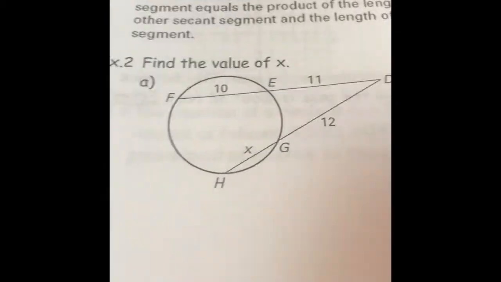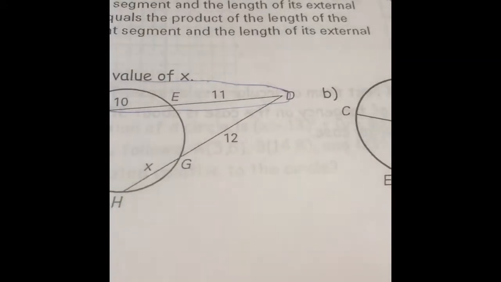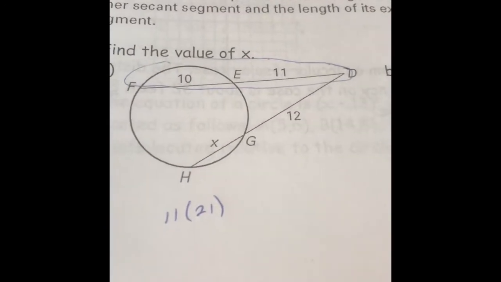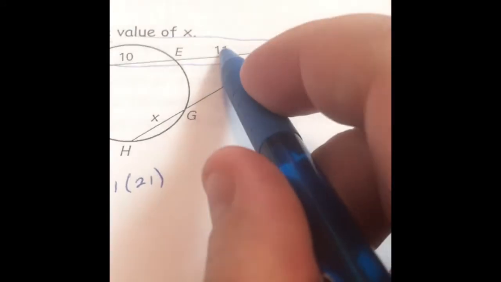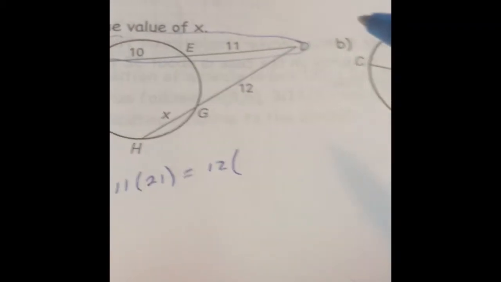Let's do this one together. So I got to find the value of x. So let's take a look at this top secant segment right here. That is going to be 11 times 21. Okay, not 11 times 10. It's 11 times 21. It's the outside piece times the entire segment is equal to the outside piece times the entire segment. Now, the entire segment is going to be 12 plus x, right? That's the entire secant segment. I'll call it x plus 12.